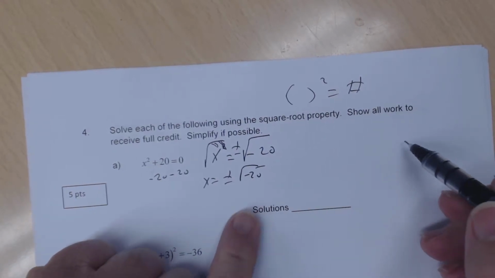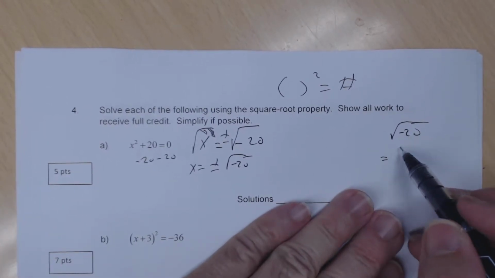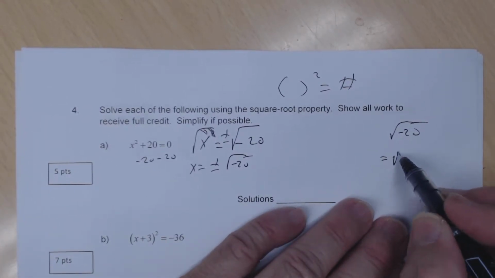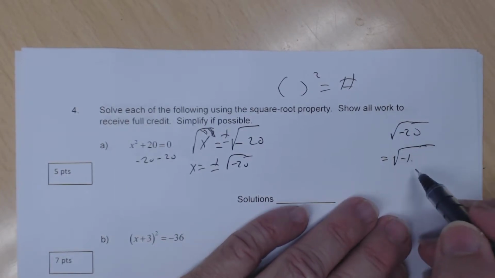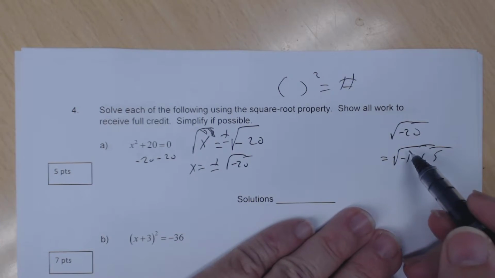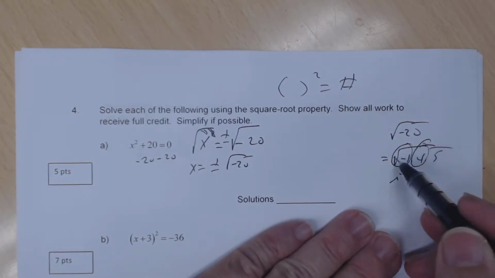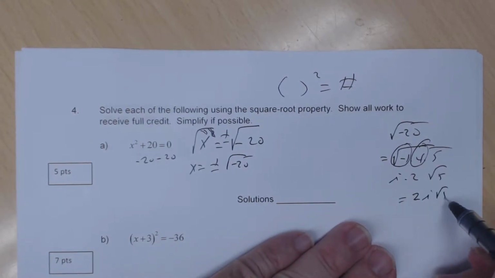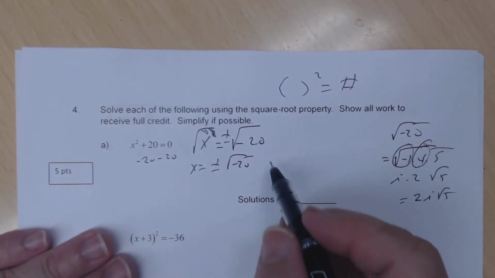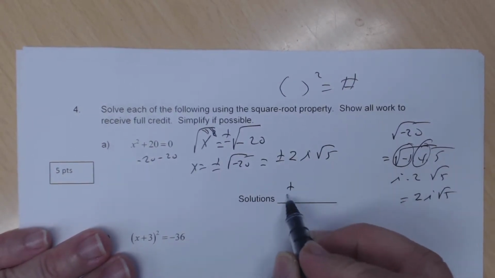And then if I figure out what the square root of negative 20 is, so remember, the imaginary unit is going to be involved here. So that's the square root of negative 1. The perfect square that goes into 20 is 4, so that's 4 times 5. The square root of negative 1 is i. The square root of 4 is 2. And I'm left with the square root of 5. So that's 2i square root of 5. And so that becomes plus or minus 2i square root of 5.